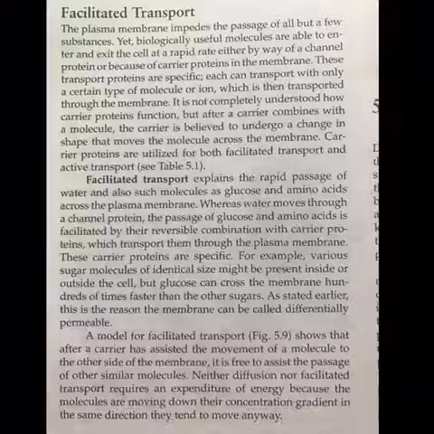Facilitated transport. The plasma membrane impedes the passage of all but a few substances. Yet, biologically useful molecules are able to enter and exit the cell at a rapid rate, either by way of a channel protein or because of carrier proteins in the membrane. These transport proteins are specific. Each can transport only a certain type of molecule or ion, which is then transported through the membrane.